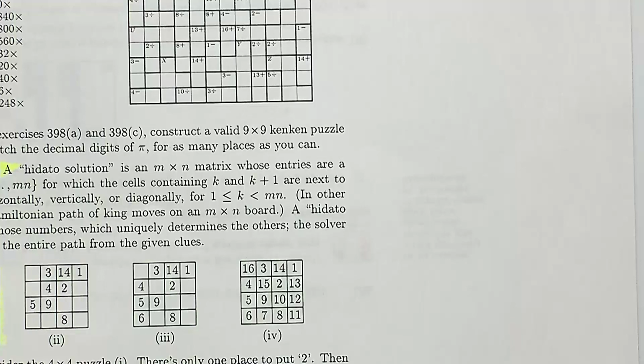So, exercise: can you make a hidatu that's 10 by 10 that uses the digits of pi as the clues? All right. Now, let's take, so a 10 by 10 means that we have 1 and 2 digit numbers. And remember at the very beginning, I showed you how, if you looked at the digits of pi, there were these repeats. That there was this 26, 26 that came along.